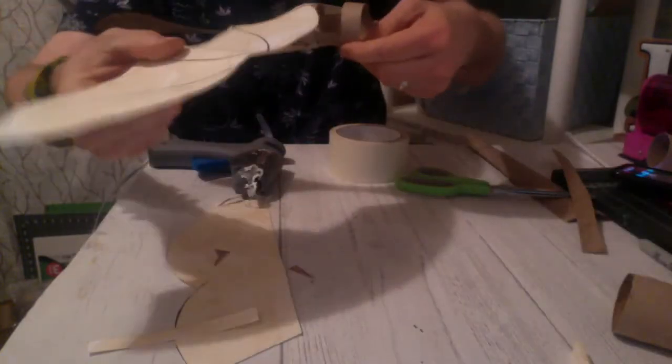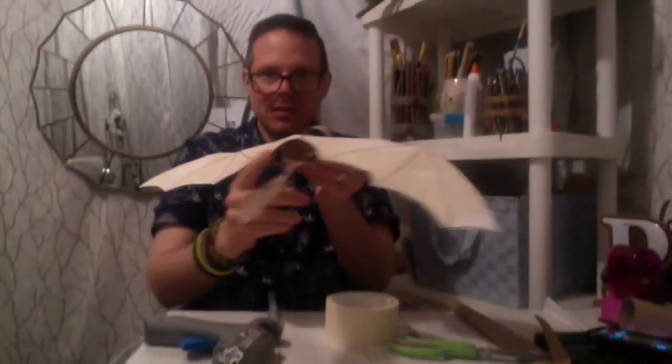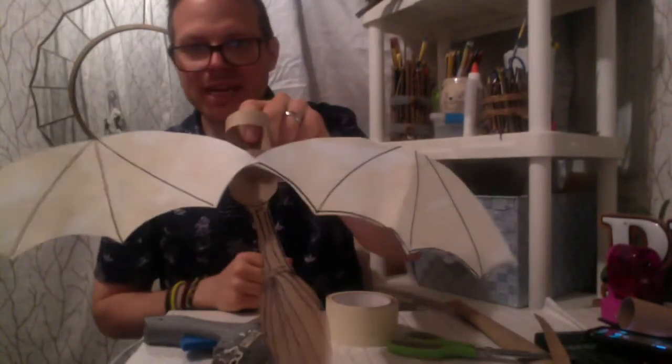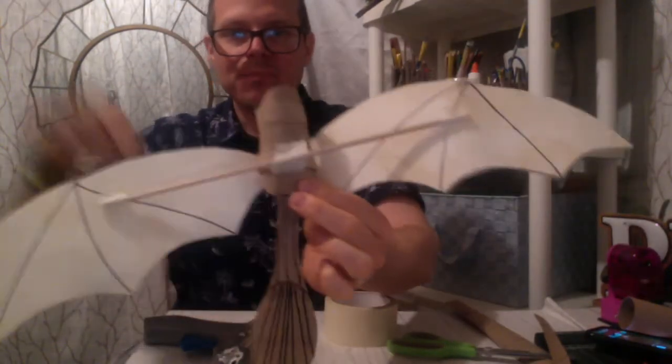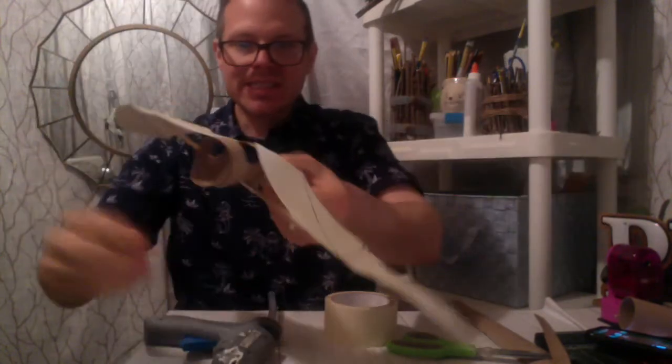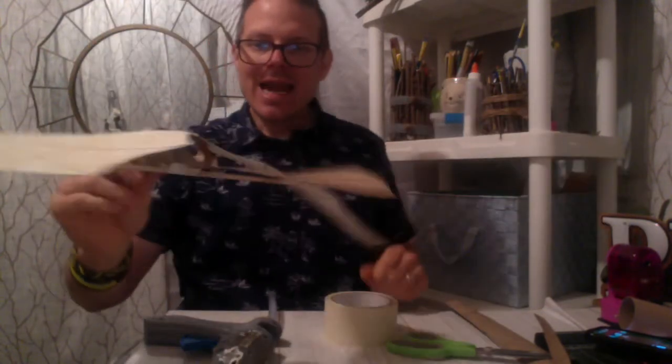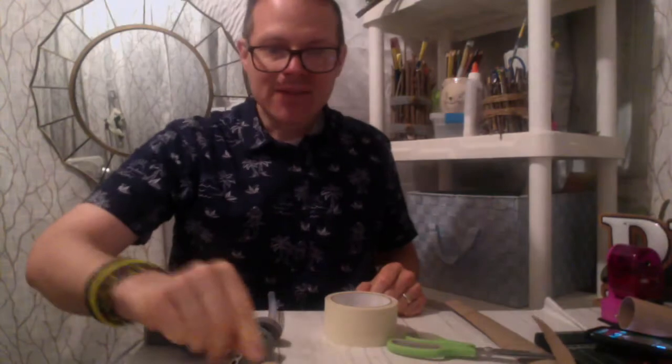But if I just fix my wings, let me pan you up. Do you see how cool that is? Look at that. So that piece of wood is on the bottom. Do you see it? And it's just holding the wings so they stay up in the air. And I think what I'm going to do is I have some brown rope, and I'm going to use the rope to anchor it so I can hang it.